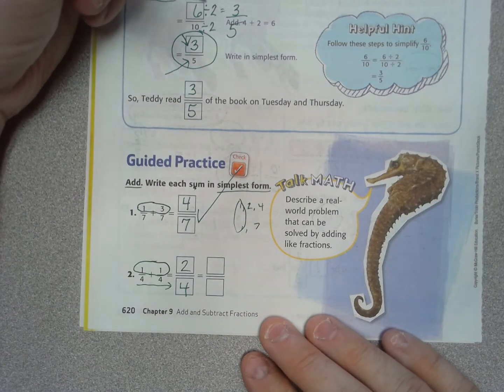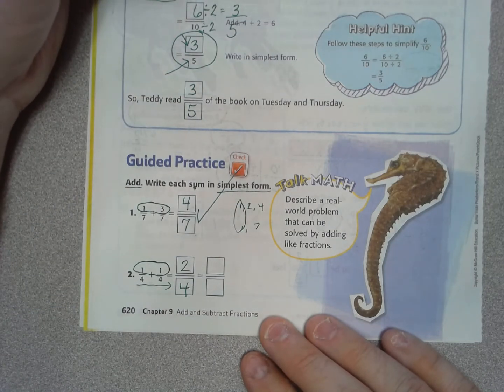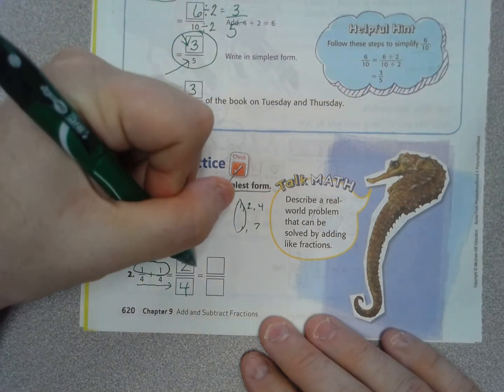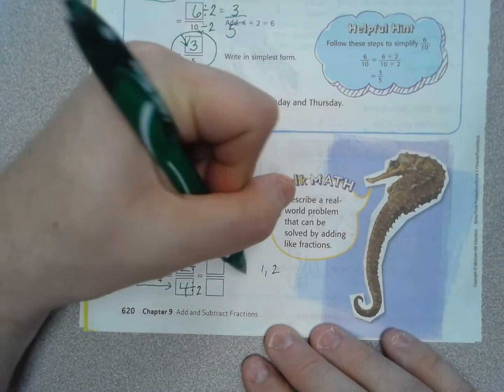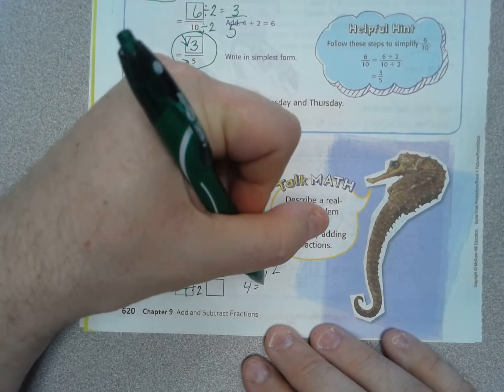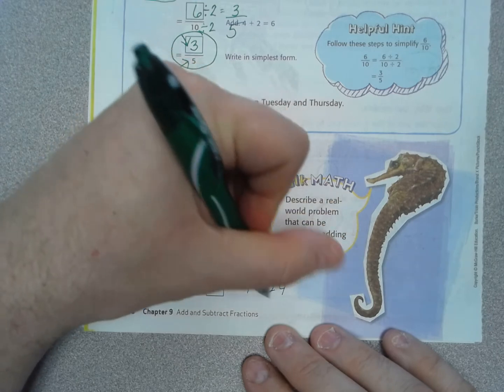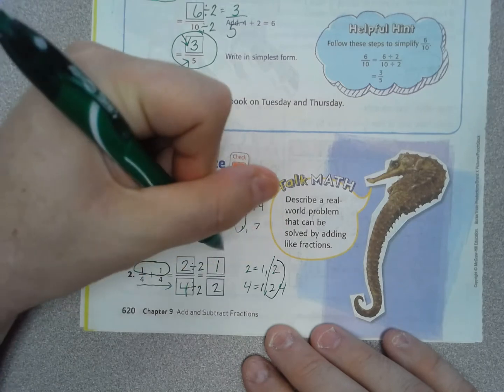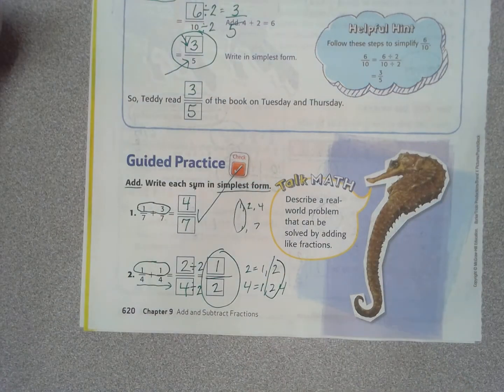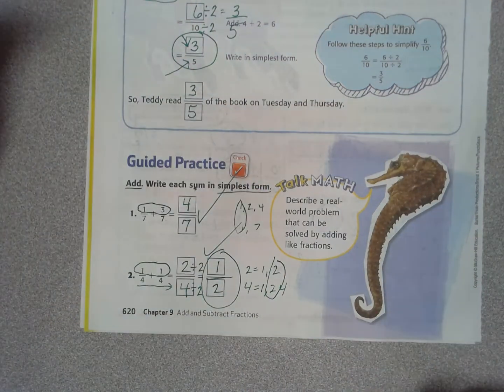Can we simplify this? Always, when you have 2/4, you can simplify it, because you can divide both by 2. Remember, 1 and 2 are the factors of 2, and these are the factors of 4. We divide both by 2, and it gives you 1/2. So 1/2 is the simplest form.